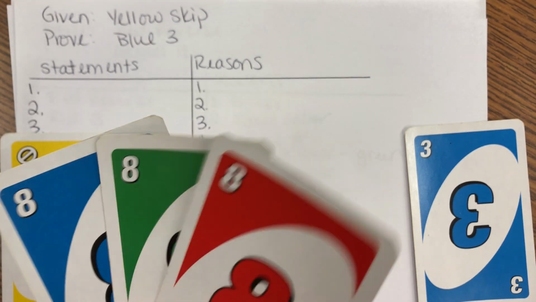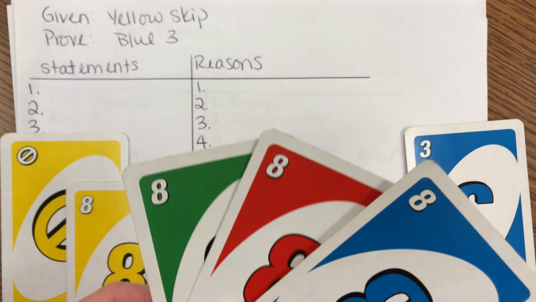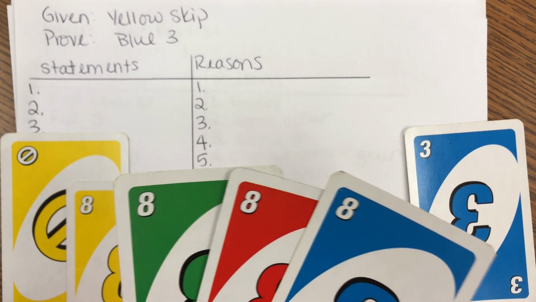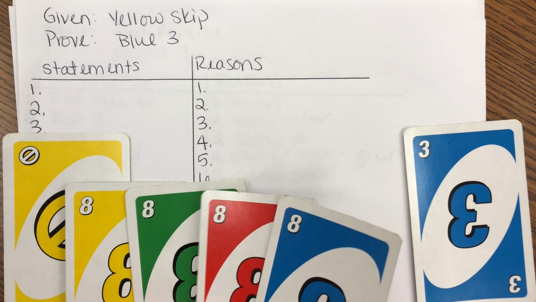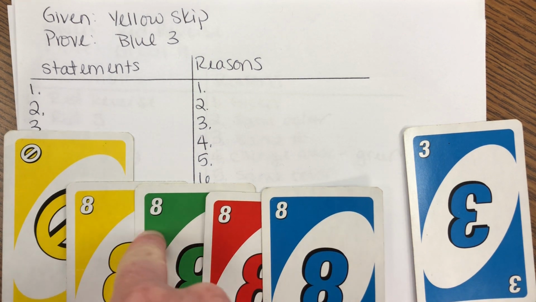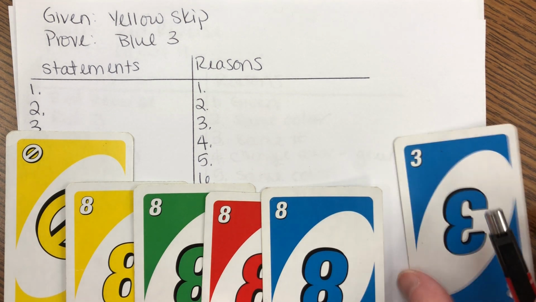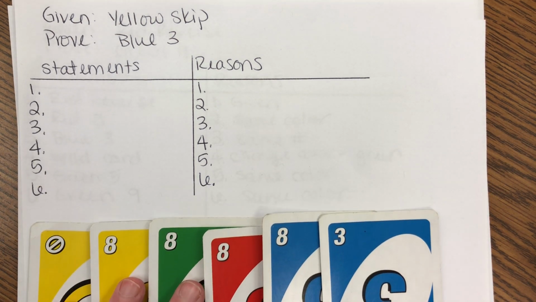I know at the end I'm gonna have to have a blue, so I need to save that blue for the end. So it really doesn't matter if you do a red and then a green or a green and then a red, because either way is gonna be correct. As long as I use an 8 here and an 8 here, then I can use an 8 here, because they all have the same number. That's why I can use each of these. And once I get to the blue 8, I can use the blue 3 because they're the same color. Easy peasy lemon squeezy, right?